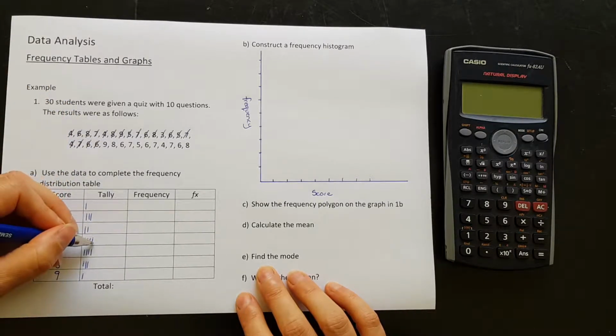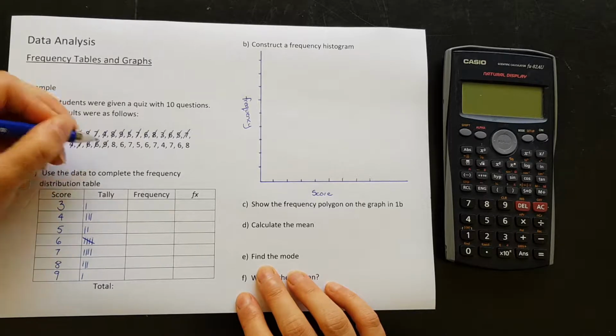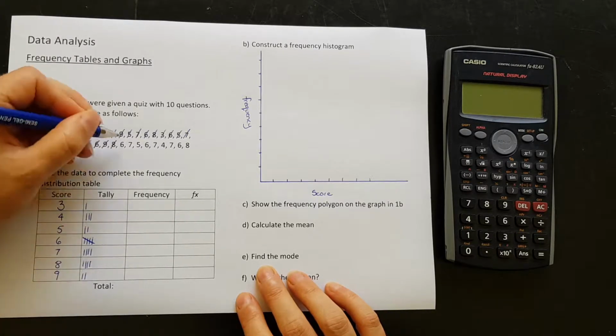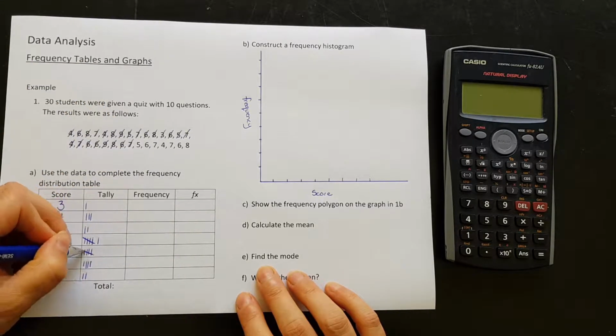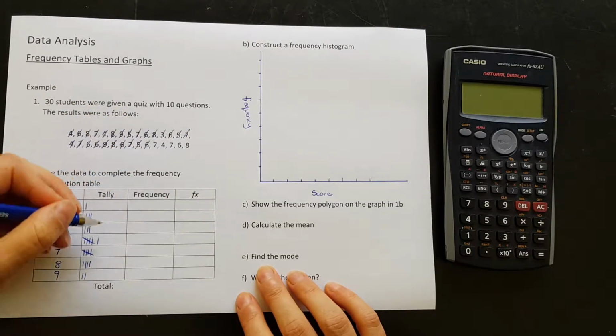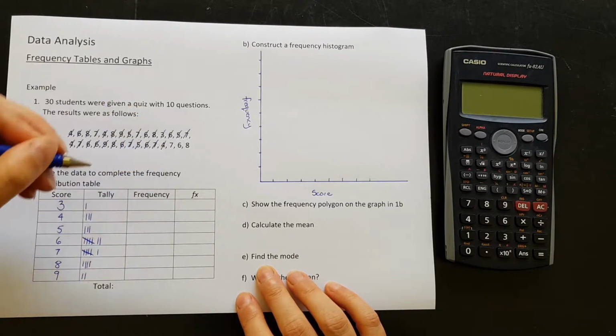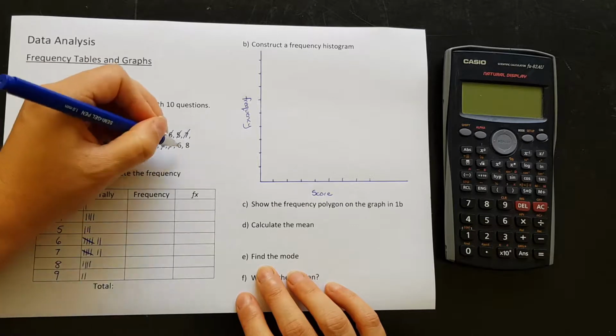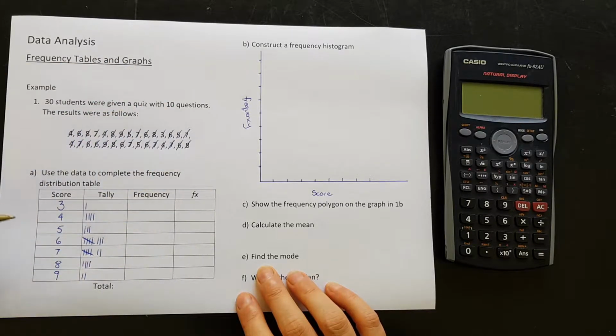And when you get to your 5th one, remember to cross it over. 9, 8, 6, 7, 5, 6, 7, 4, 7, 6, and last 8. Okay, so that's our tally complete.